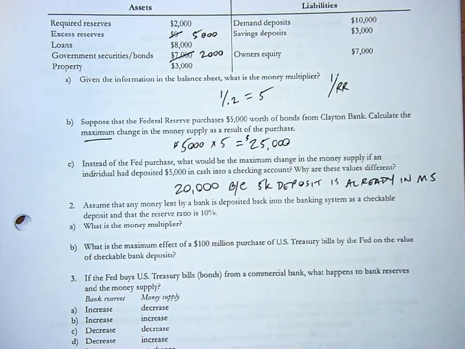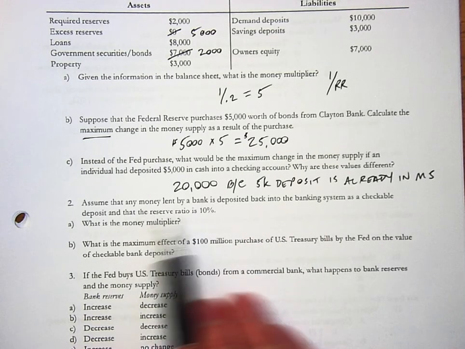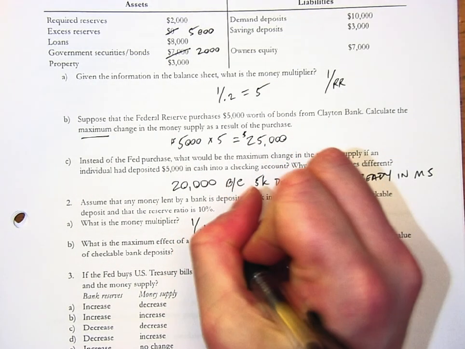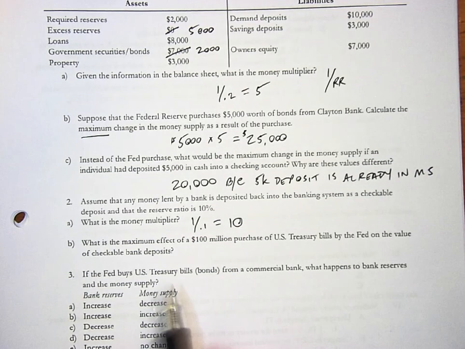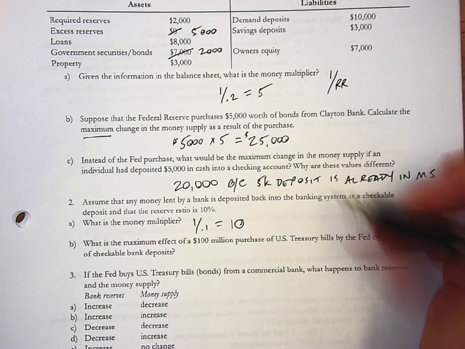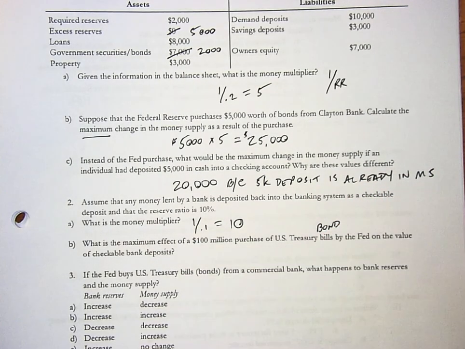Now, problem 2 says, assume that any money lent by a bank is deposited back as a checkable deposit. The reserve ratio is 10%. What's the money multiplier? 1 over 0.1 is 10. What's the maximum effect of a $10 million purchase of treasury bills by the Fed on the value of bank deposits? Now, a bill is just a bond, right?